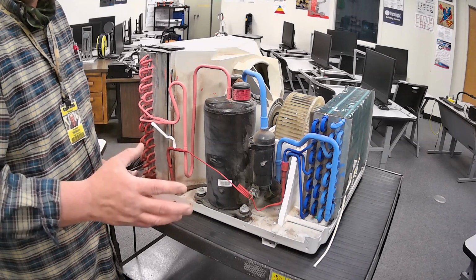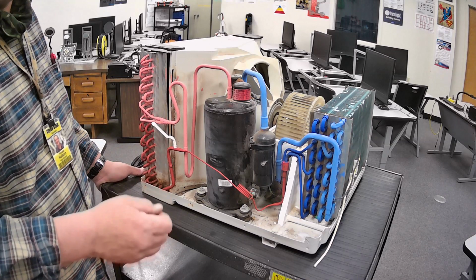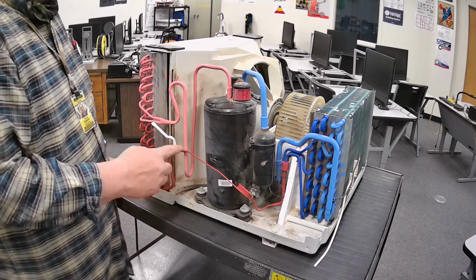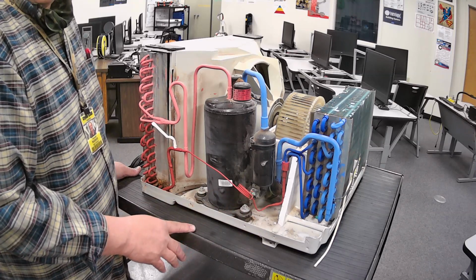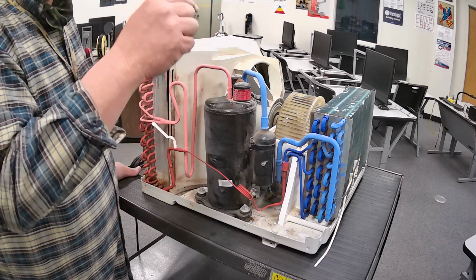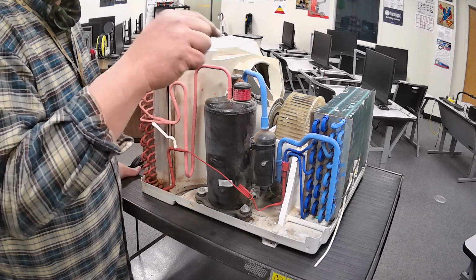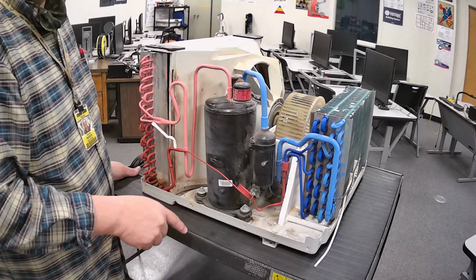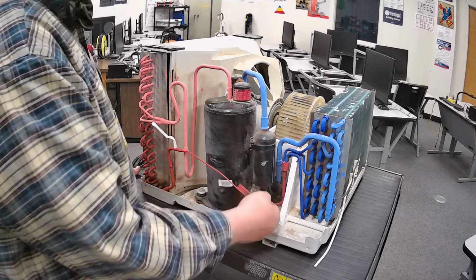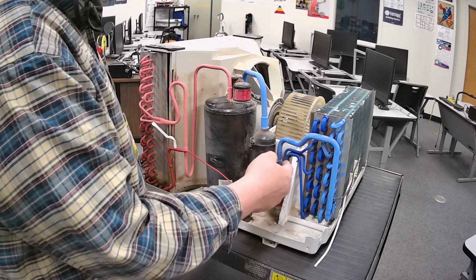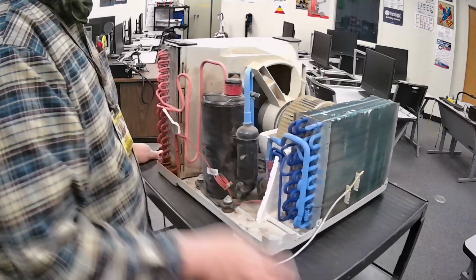Okay? So this is the metering device, which takes high pressure and reduces it to low pressure. When you reduce pressure, you reduce the temperature. Remember that. So when pressure goes down, the temperature goes down. Got it? That's why we're taking high pressure coming in and reducing it to low pressure, which creates a low temperature. So that's why this is the low side.